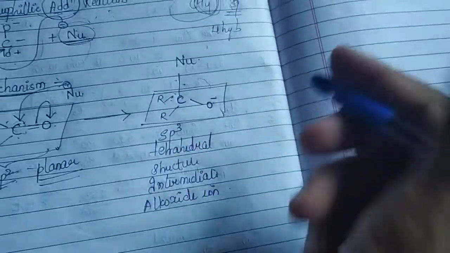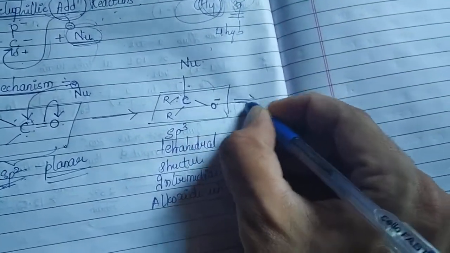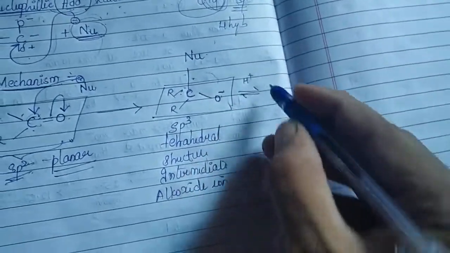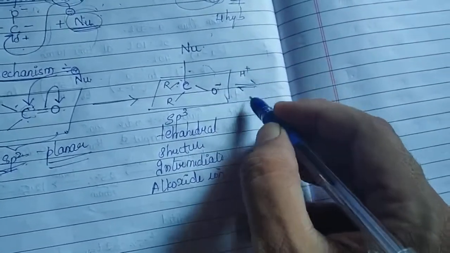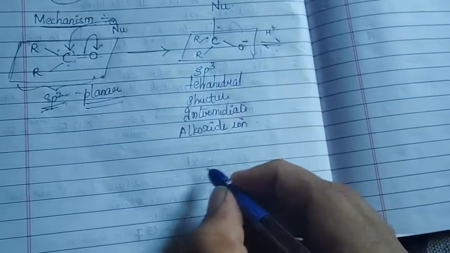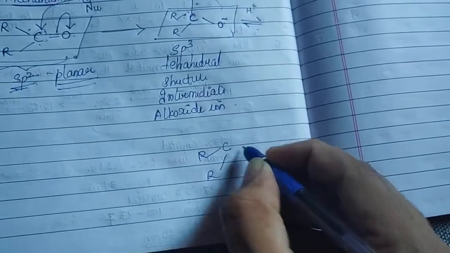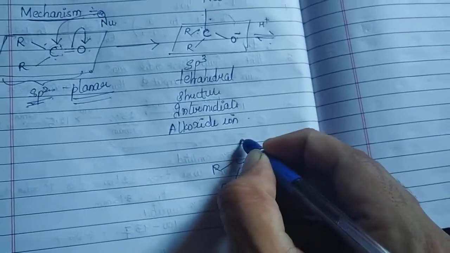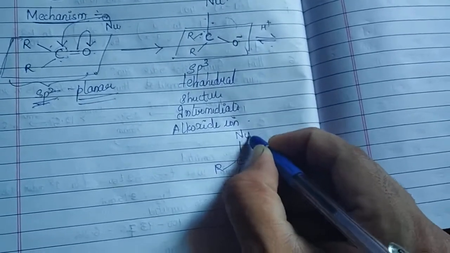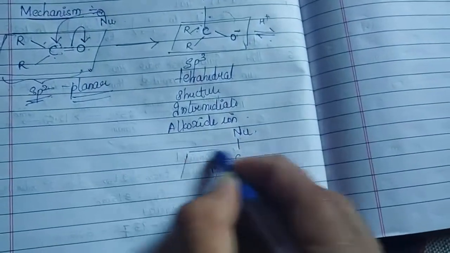Since it's an intermediate, it will pick a proton. Let me write it downwards. Since it is in equilibrium, it will pick a proton, and the final product you will get in this way: C, R, OH, and here you will have our nucleophile. So this is your plane.